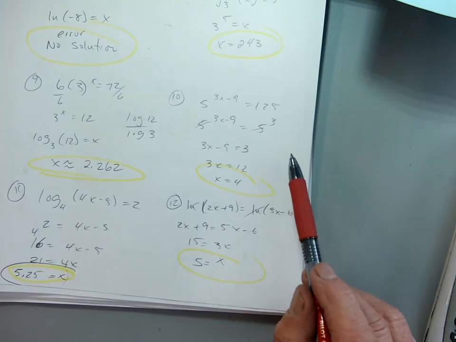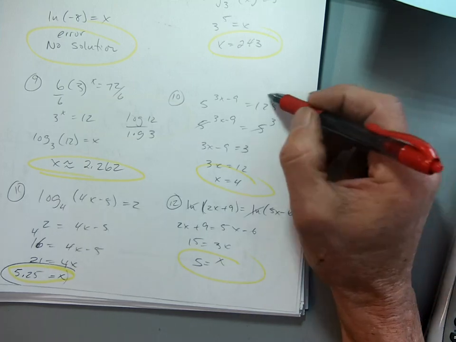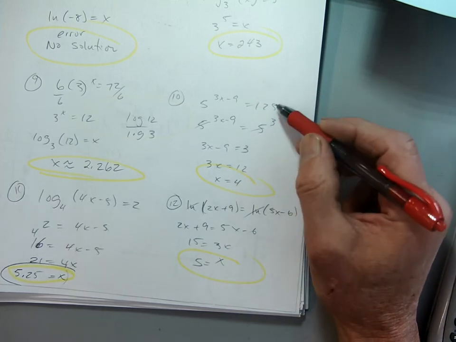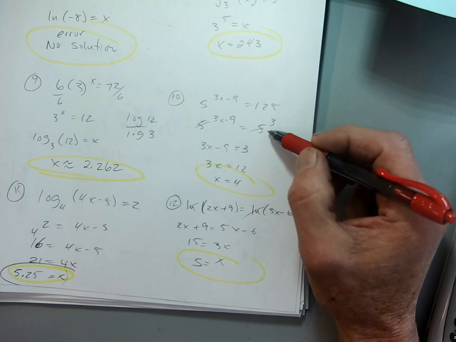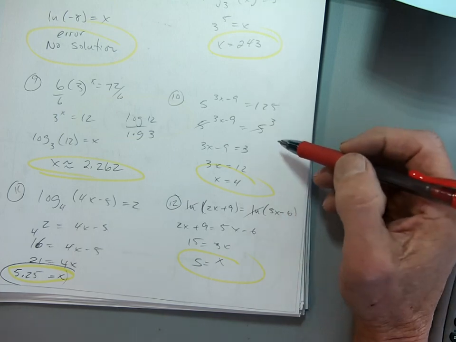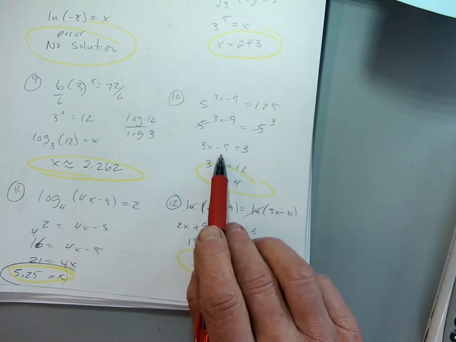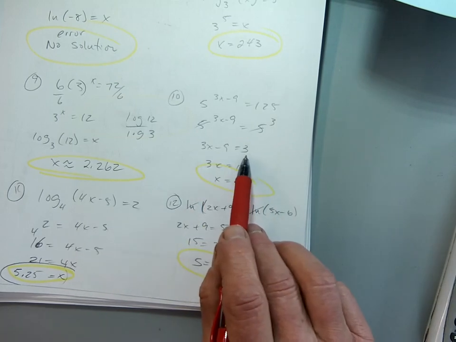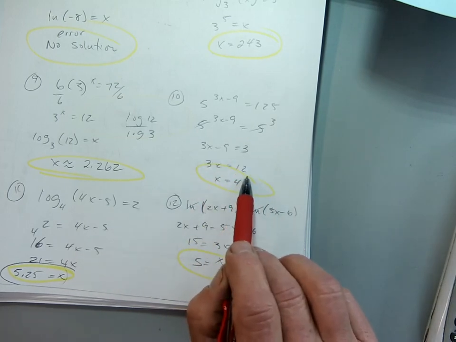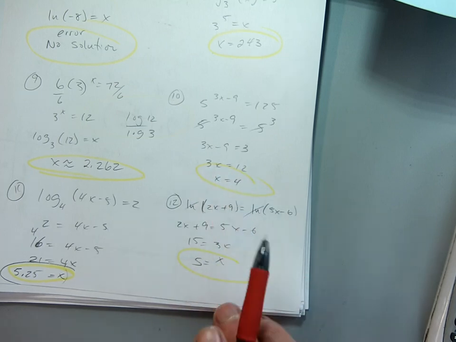10, what I notice is that you can make 125 into a 5. 125 is 5 cubed. It just makes it so much easier if you can make them the same base. So if I can do that, then I can cancel my bases. And I wound up with just 3x. 3x minus 9 equals 3. Plus 9 is 12. Divide by 3, x is 4.